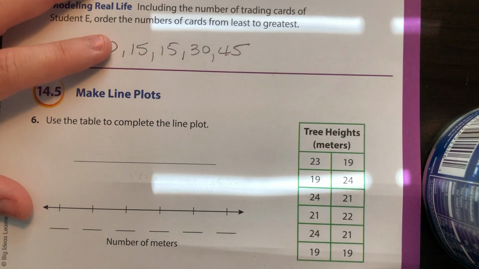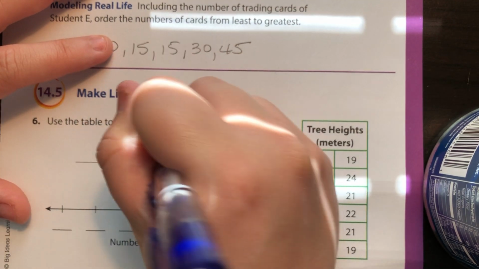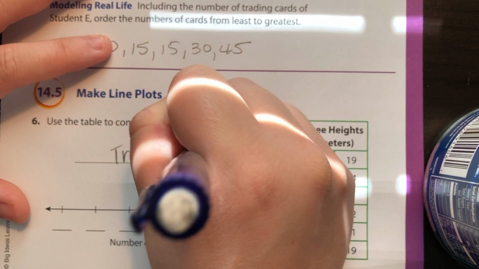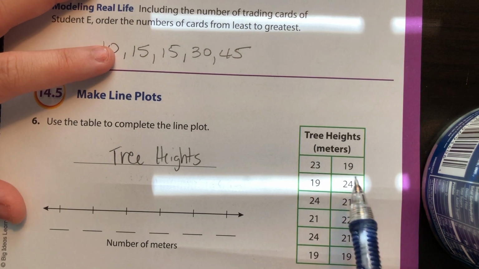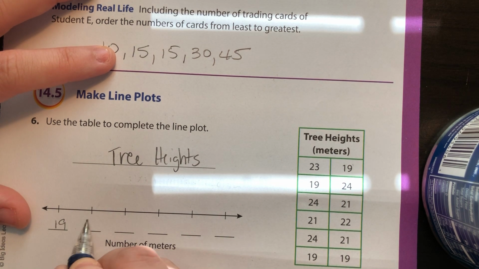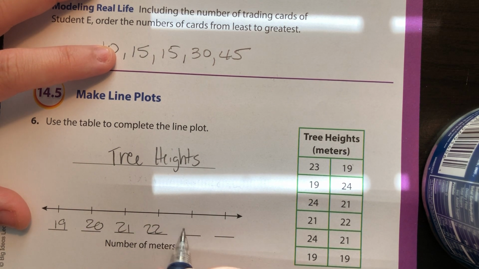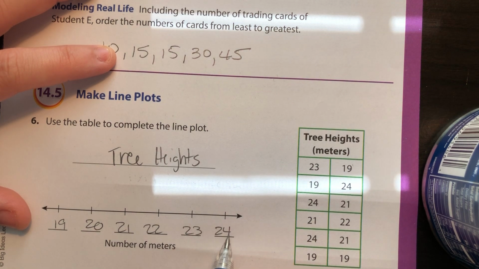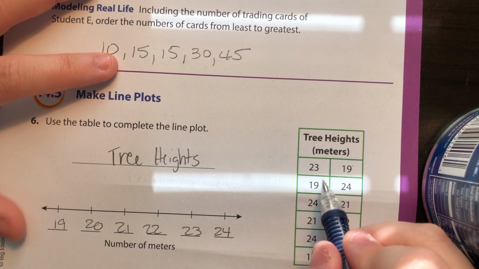So these are tree heights. So that's my title, tree heights. The smallest number that I see is 19, so that's going to start my graph. 19, 20, 21, 22, and 24. 19, let's see how many are 19.